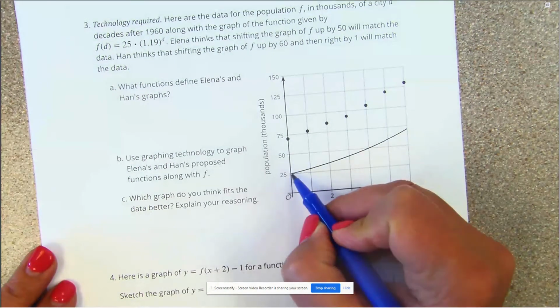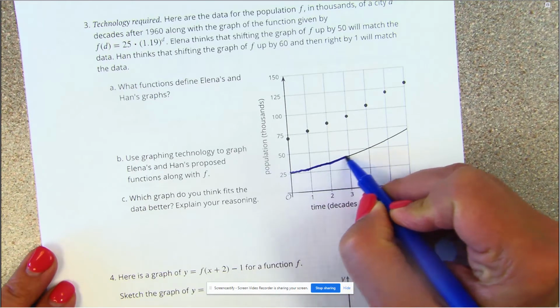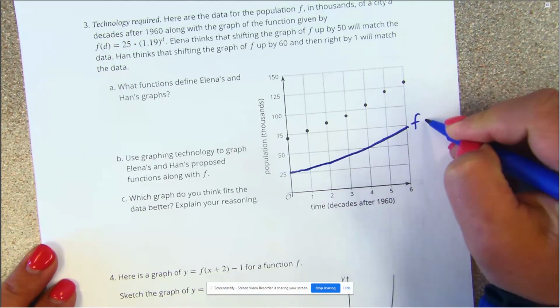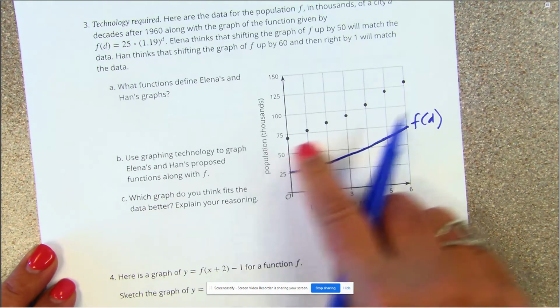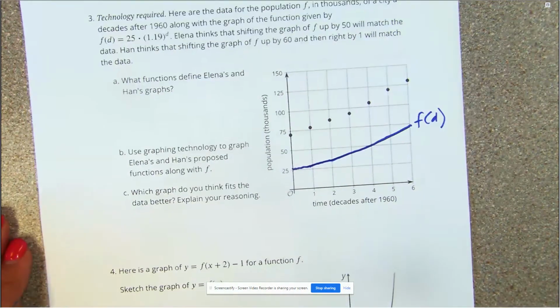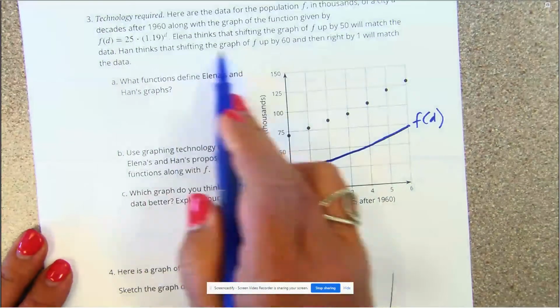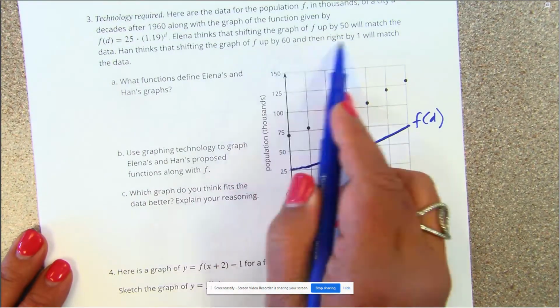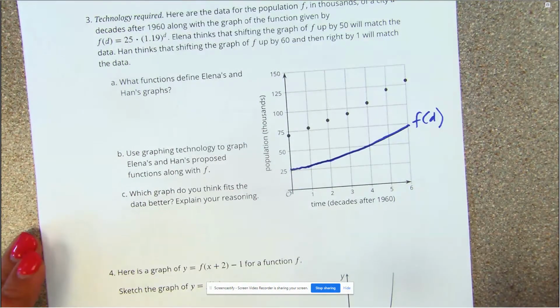So here's the graph. This is f of d, and there's the data. Elena thinks just by shifting that up it'll work. And Han thinks that shifting it up by 60, and then right 1 will match. What functions define Elena and Han's graphs?